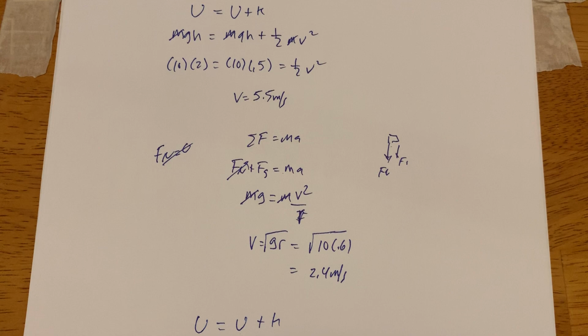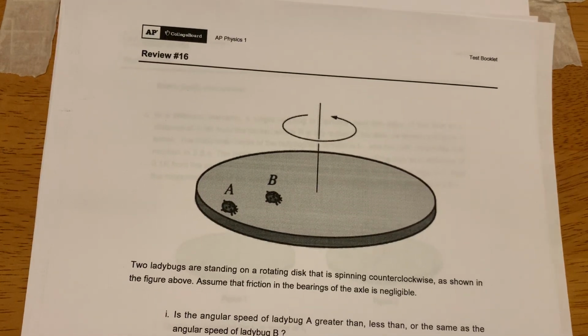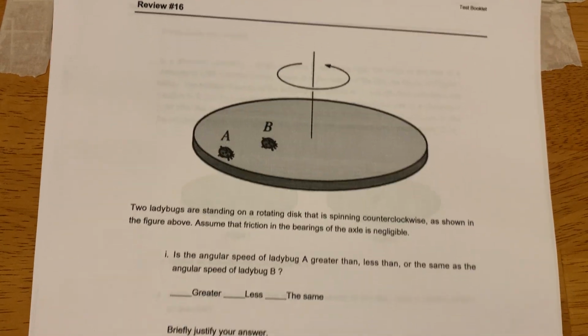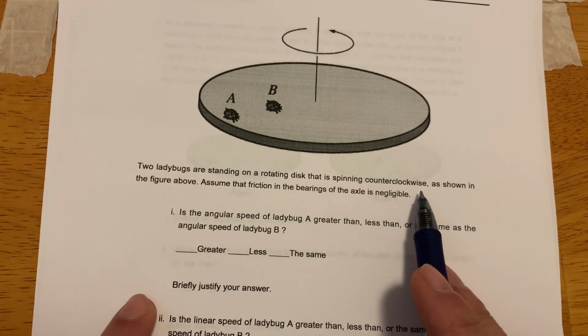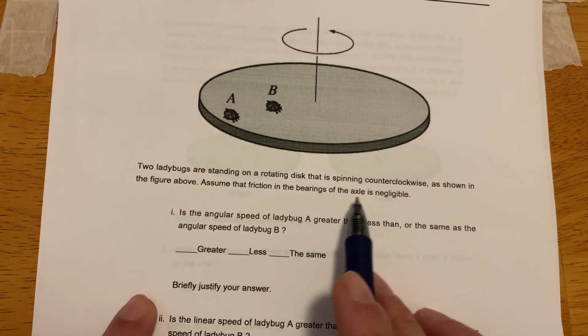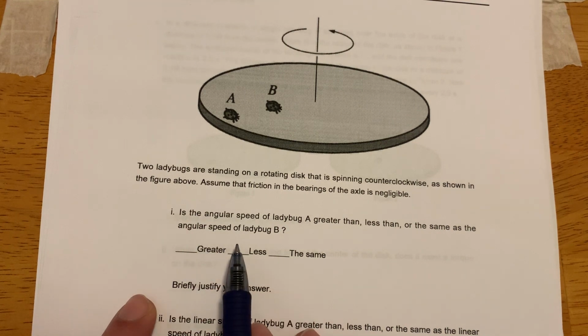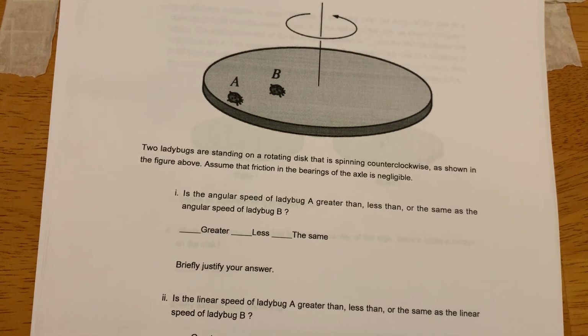Let's take a look at 16.2. 16.2 is the ladybug problem. I think we did this one in class, but let's take a look at it again. Good problem. Two ladybugs are standing on a rotating disc that is spinning counterclockwise, as shown in the figure. Assume friction in the bearings of the axle is negligible. No friction there, right?